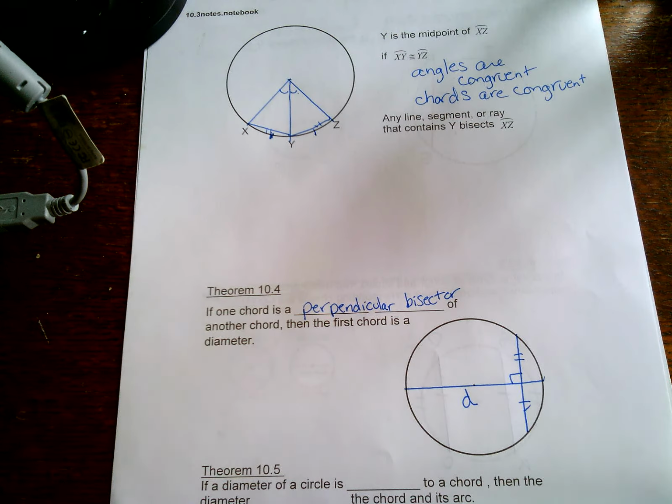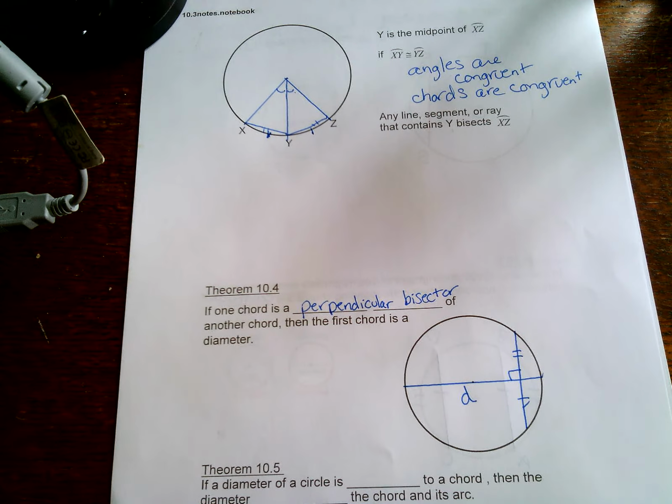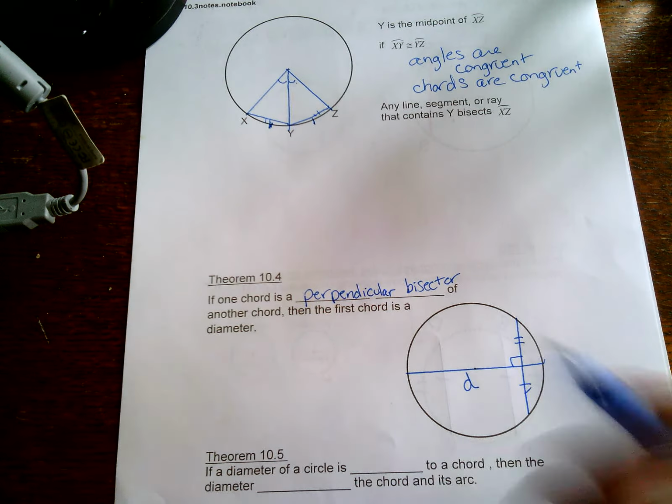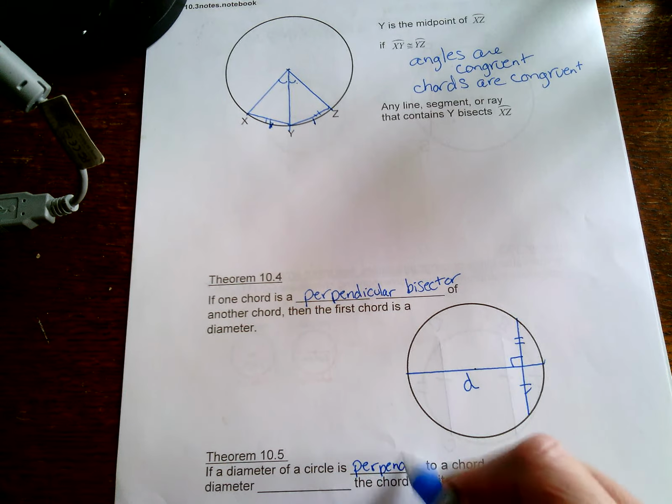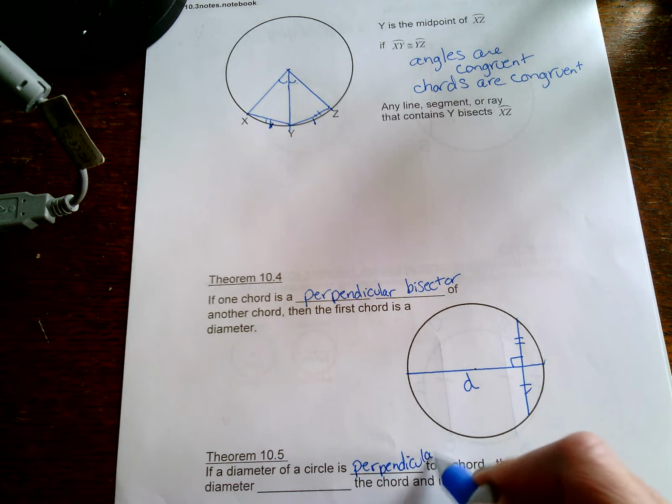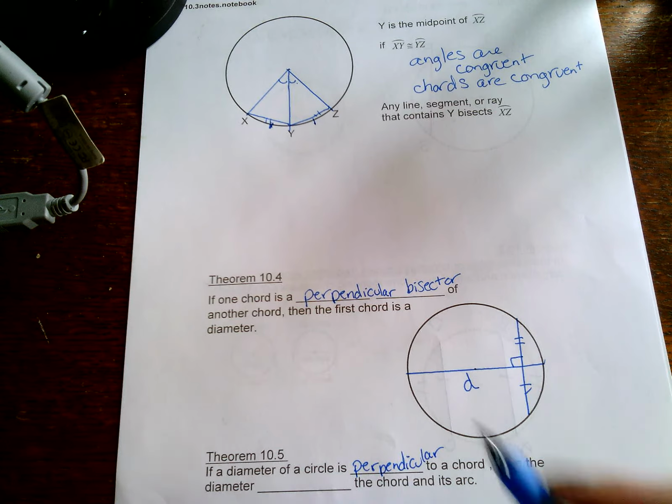Theorem 10.5. If a diameter of a circle is perpendicular to a chord, then the diameter bisects the chord and its arc. So it would bisect the arc too.